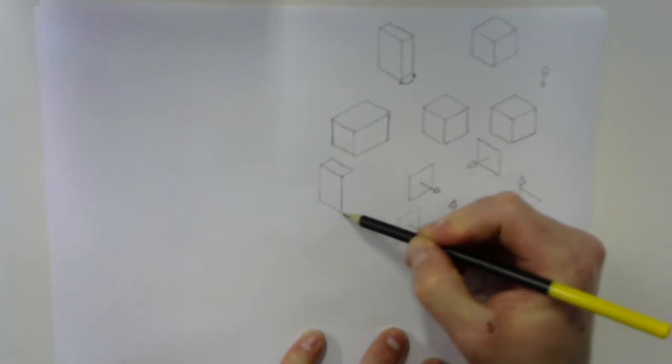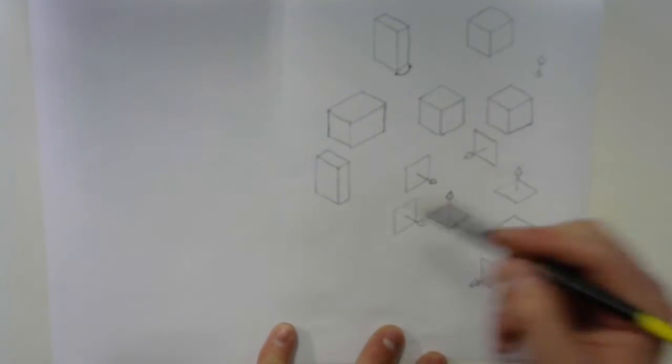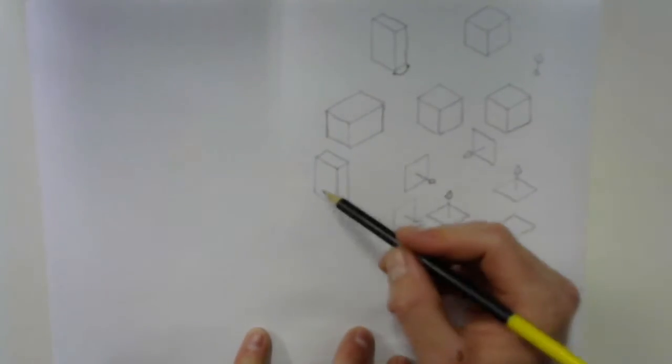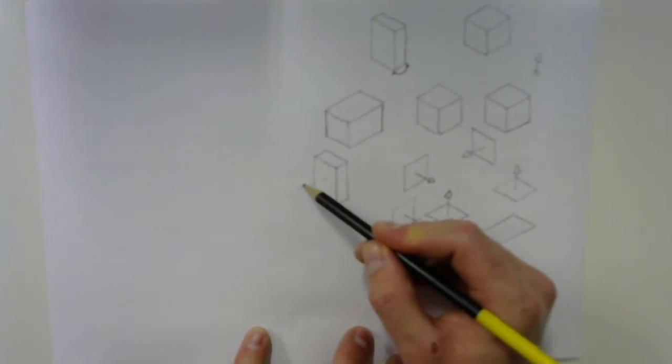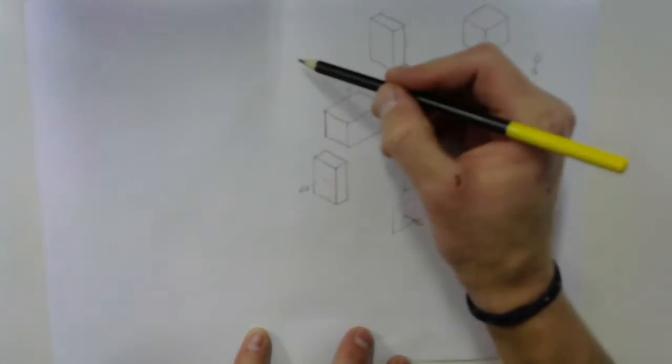Okay, so we're just building cubes like that. We're going to do 3 by 2, 2 by 3, but like I said, still focusing on which direction each plane is facing.